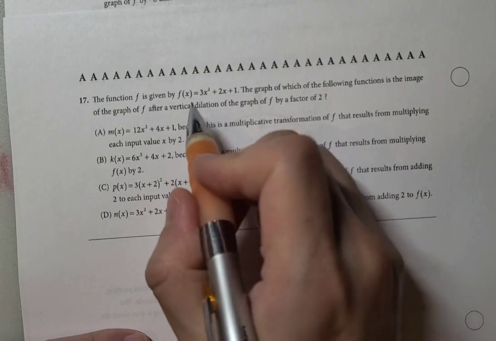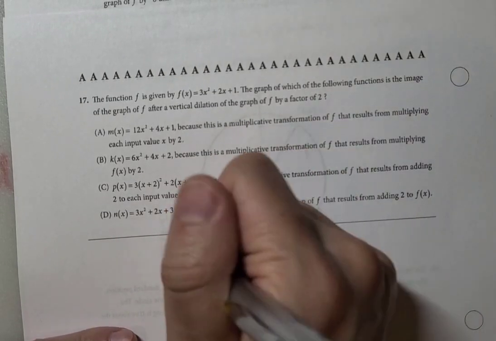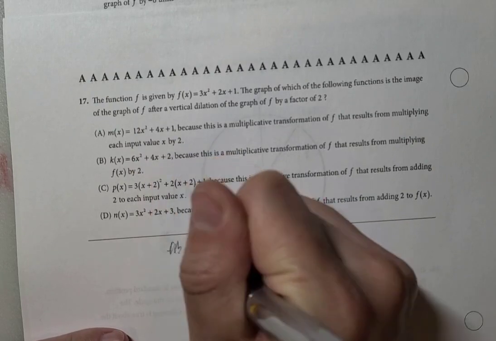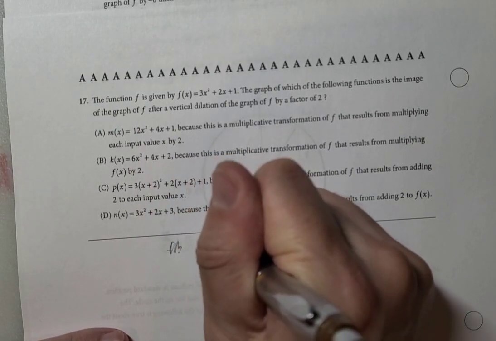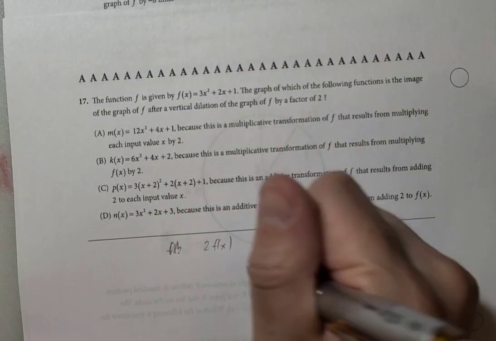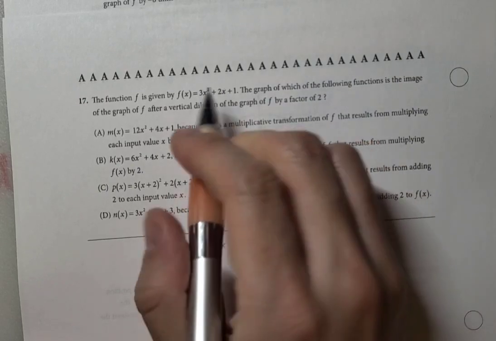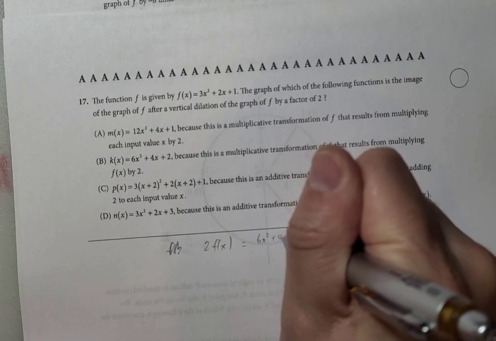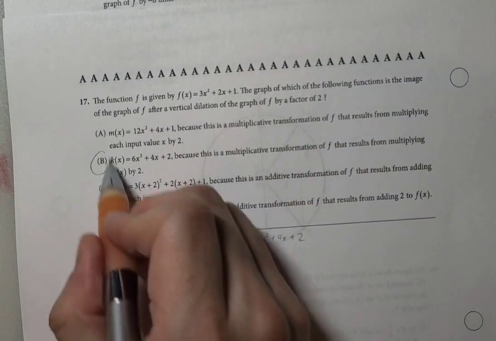So when we want to vertically dilate it, or stretch it, by a factor of 2, it would be 2f of x. As simple as that. So what's 2f of x? We're going to multiply 2 to each term then. So it'll be 6x squared plus 4x plus 2. And that's choice B.